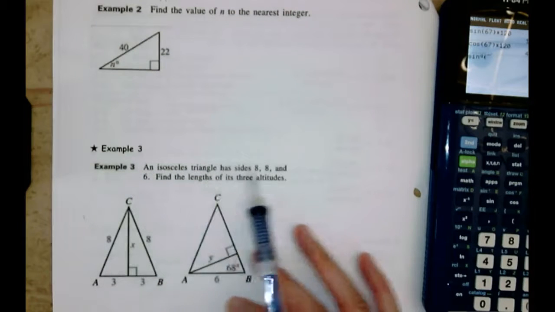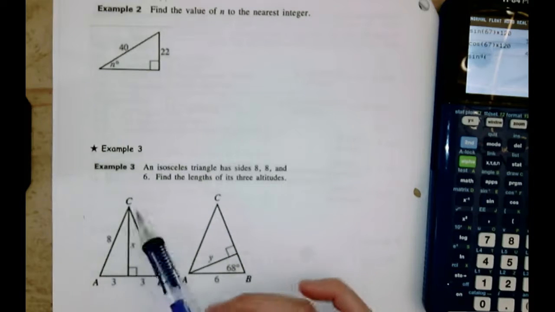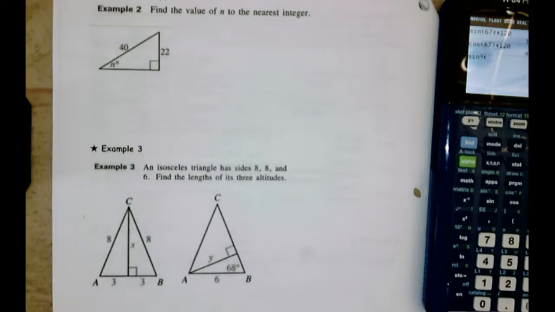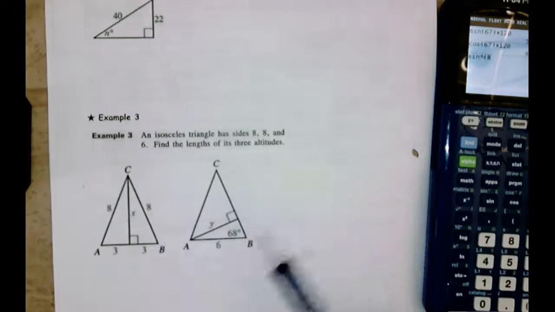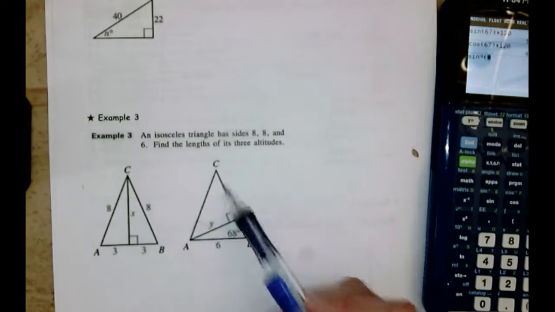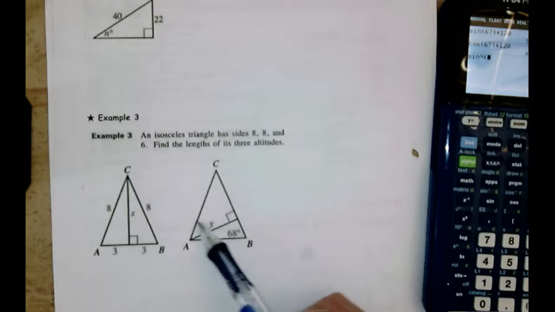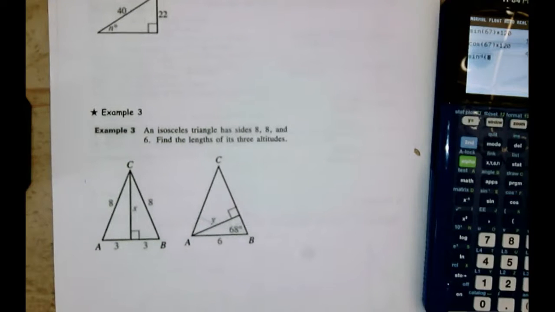All right. Example 3. An isosceles triangle has sides of 8 and 6. So sides of 8, 8, and 6. Find the length of its 3 altitudes. Now, you got the one altitude here, the other altitude here. The other altitude is over here, right? But since this is isosceles, these are the same lengths. So you don't have to do 3, even though if it's a scalene triangle, you have 3 different altitudes. This is isosceles, so this and this would cover all altitudes.